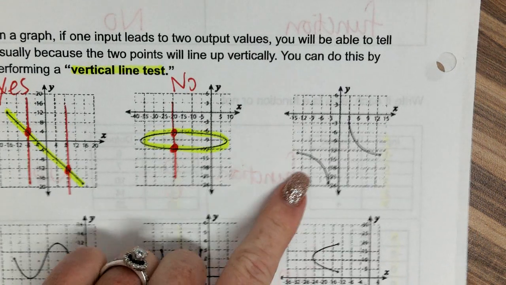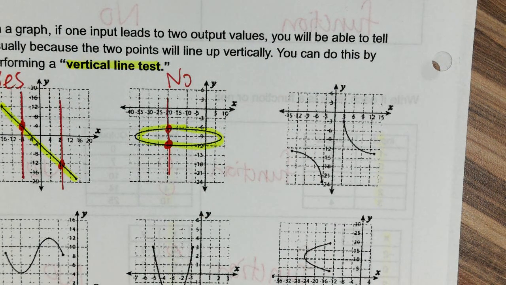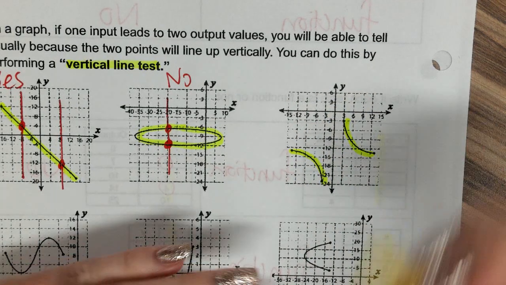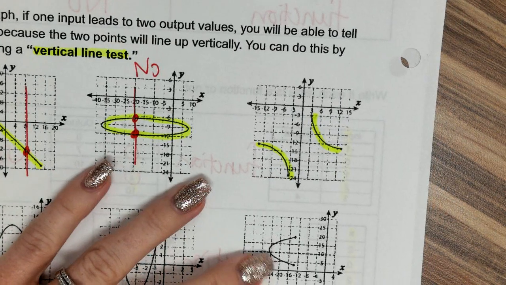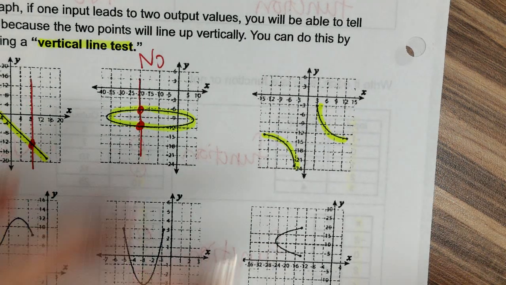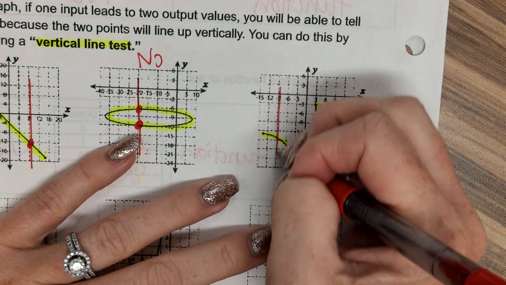Now, what about this picture? Can it be two separate things? Yes, it can. The only rule is what? No X can repeat itself. So I'm looking at this and this. So if I draw a vertical line anywhere, right here, how many times did it touch?